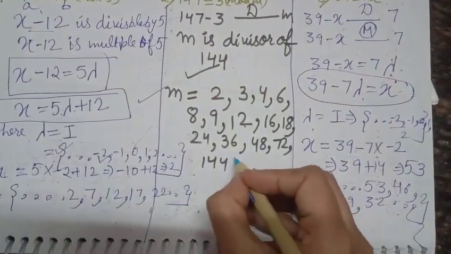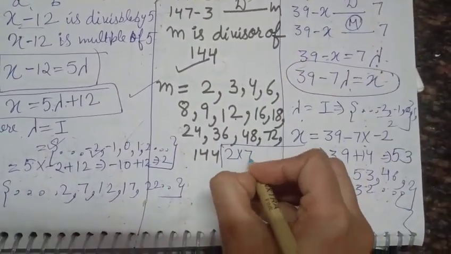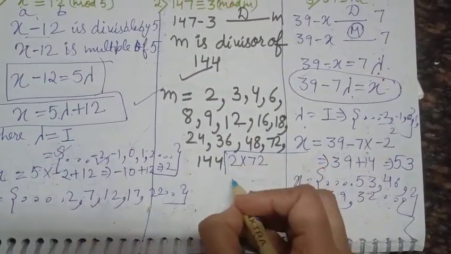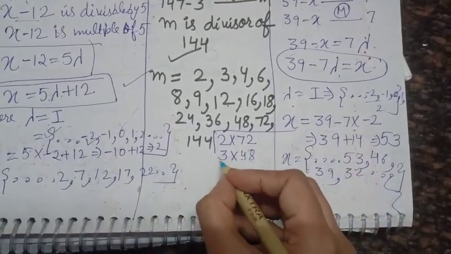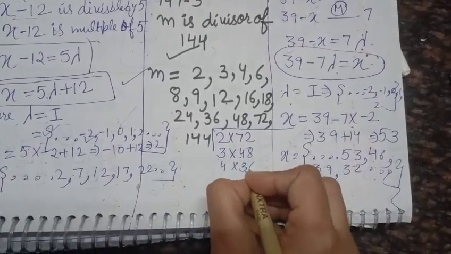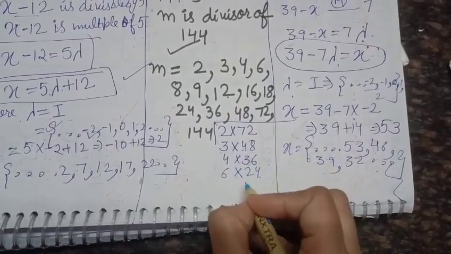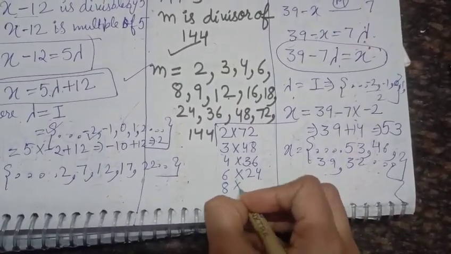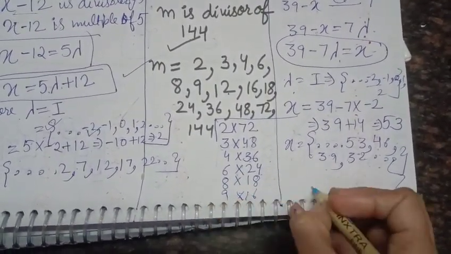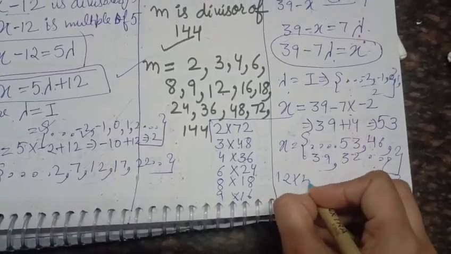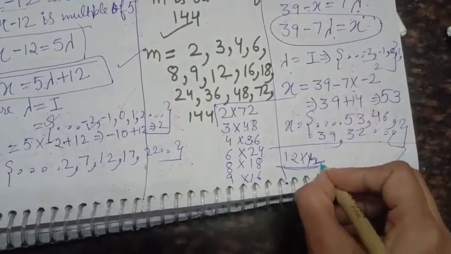144 2 के टेबल में आता है, ये अपना आंसर हो गया. 2 के टेबल में 144 आता है 72 पे. 3 के टेबल में 144 आता है 48 पे. 4 के टेबल में आता है 36 पे. 5 में नहीं आता, 6 के टेबल में आता है 24 पे. 7 में नहीं आता, 8 के टेबल में आता है 18, 9 के टेबल में 16 एंड देन इट कम्स इन द टेबल ऑफ 12. तो बेटा 12 के टेबल में 12 पे आता है. जहाँ भी 2 नंबर्स रिपीट हो जाएं आपको अपनी प्रोसेस रोक देनी है.